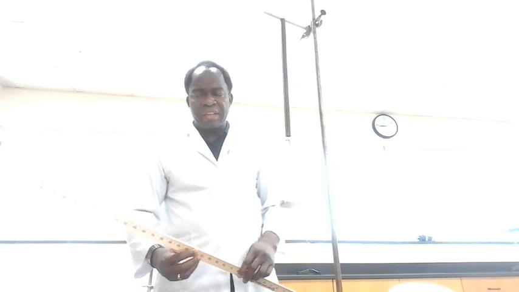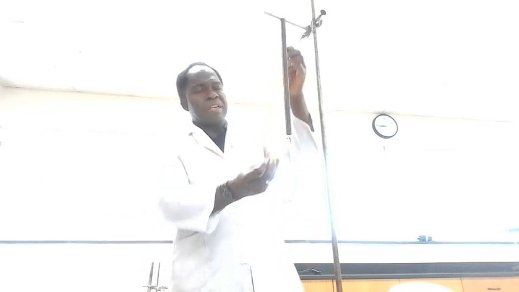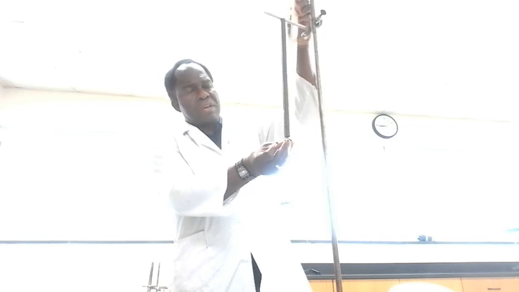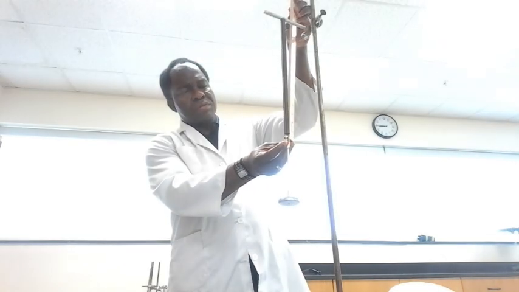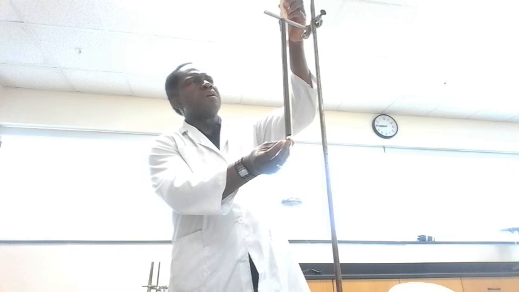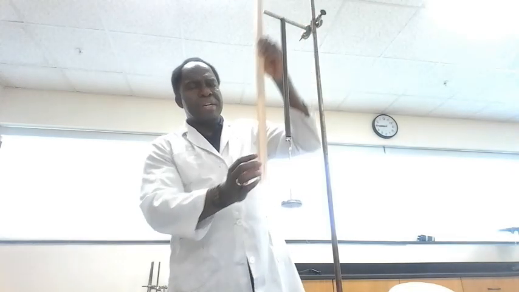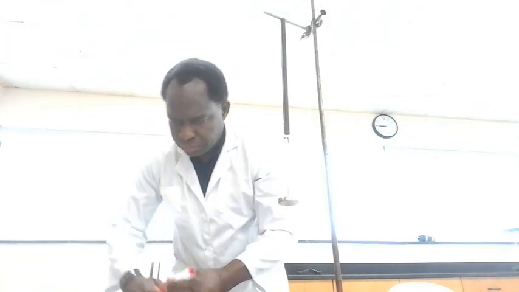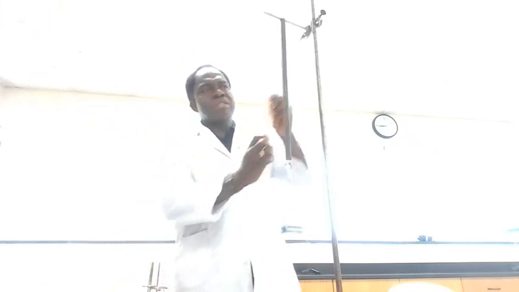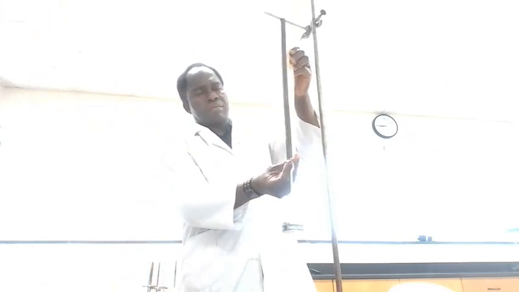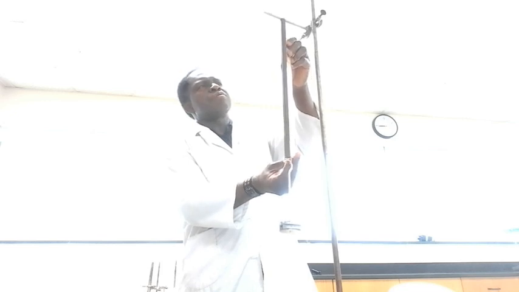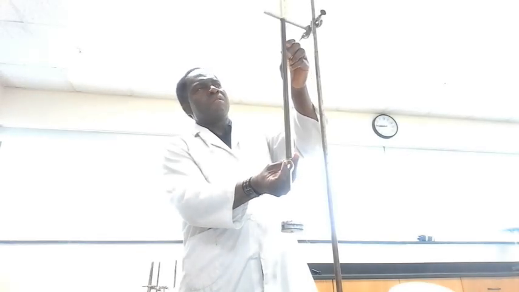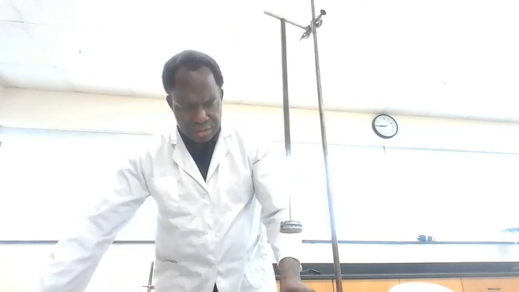Now I hang 150 grams on it. It stretches to 36 centimeters. Hang another 100, and now I have 250 grams. It stretches to 41 centimeters.